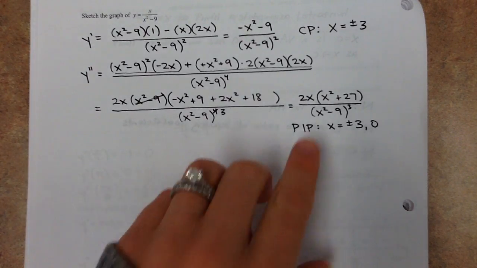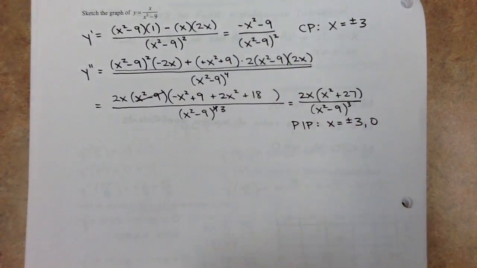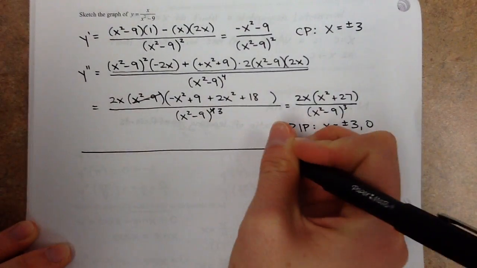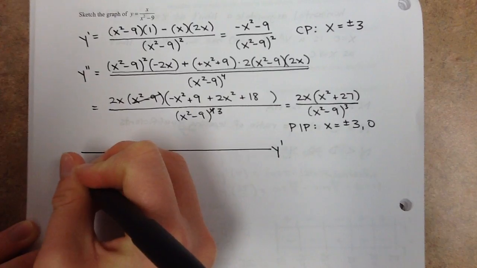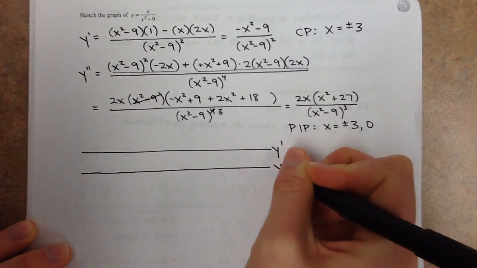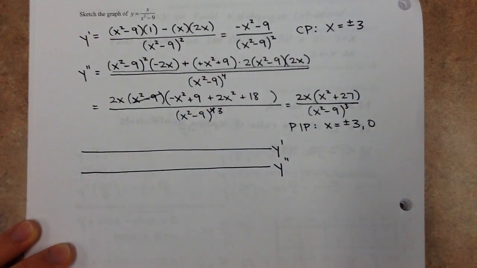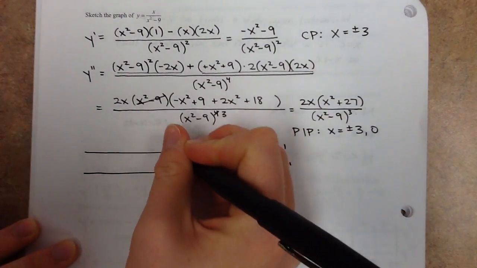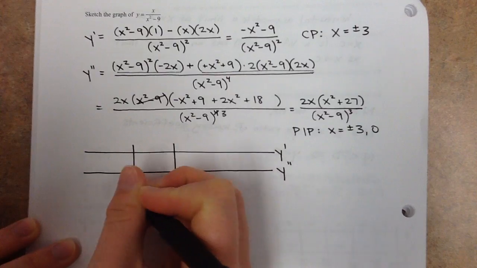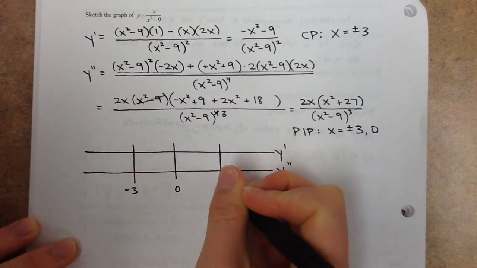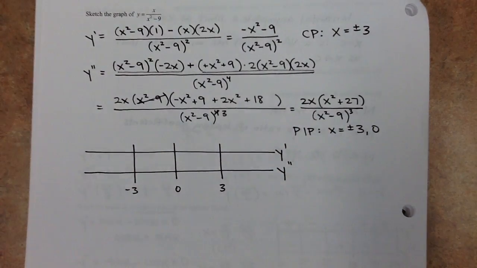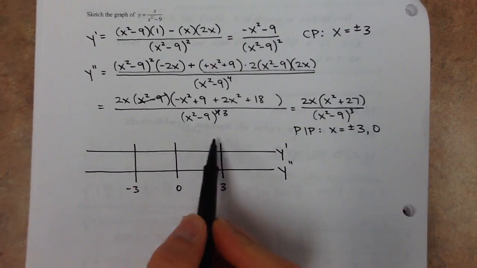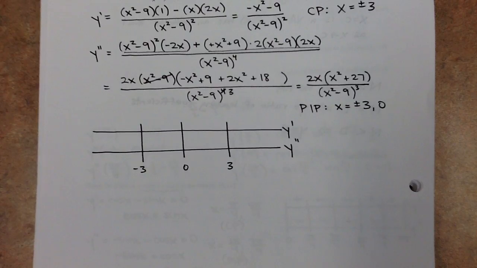So with all of these points, we've got 2 critical points, 3 potential inflection points. We're going to set up our double sign chart. So big sign chart for y prime, big sign chart for y double prime. So really we only have 3 transition points because these points and these points are the same. So we've got 0, negative 3, positive 3. All right, and then keep in mind that the first derivative is definitely not going to change at 0, so we really only have 3 chunks on the graph here that we need to plug in for y prime.